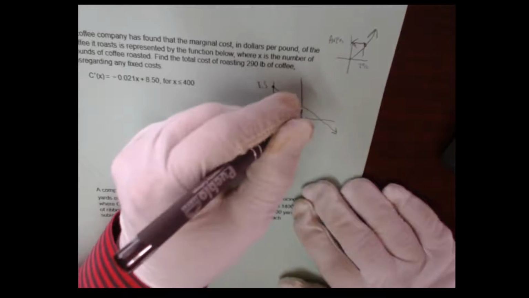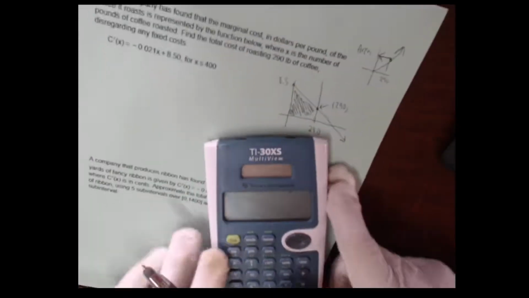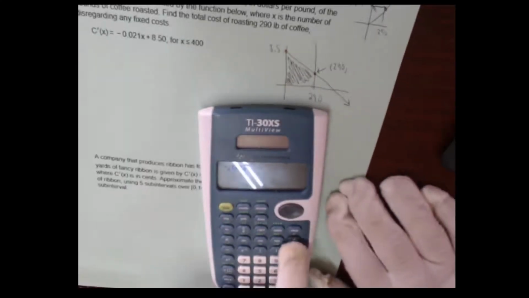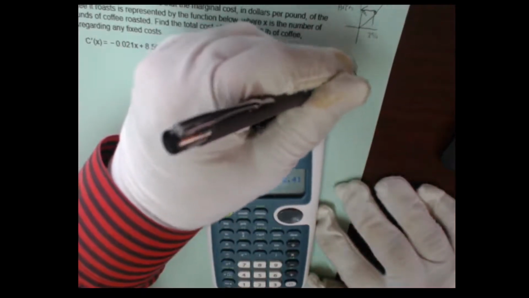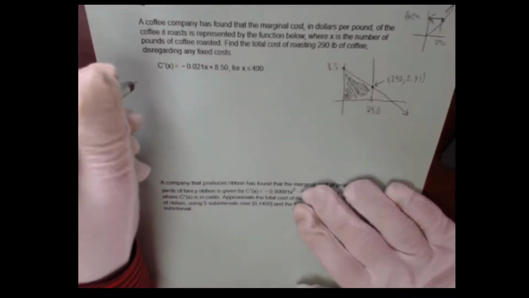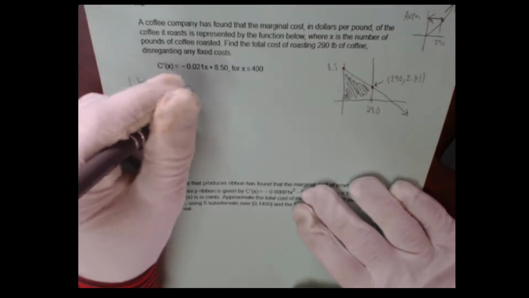First, let's find what this point is right here. We'll take 290, and we'll just plug that into our equation. So we'll do negative 0.021 times 290 plus 8.5. And we get that this number right here is 2.41. Okay, that's all the information we need in order to find the area of this trapezoid. Remember that the area of a trapezoid is the average of your bases times your height. That's the formula for the area of a trapezoid.